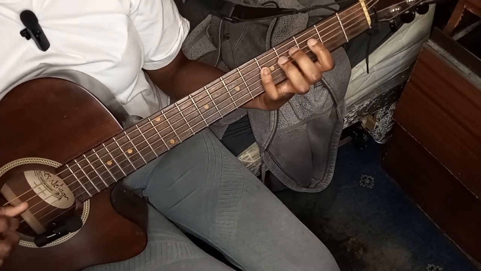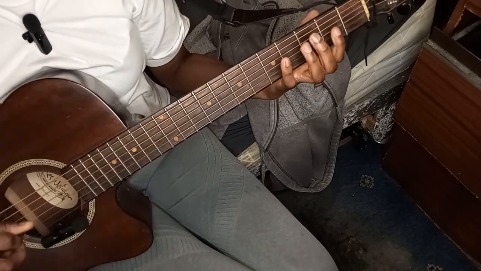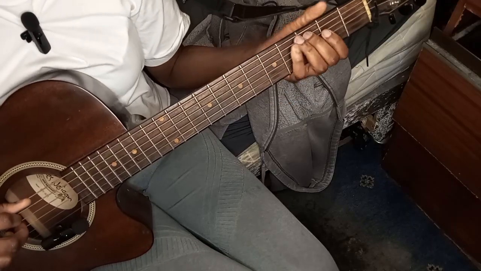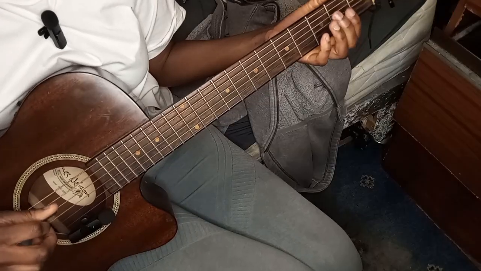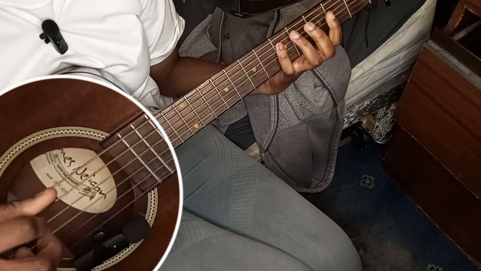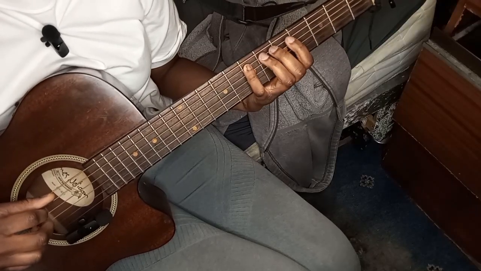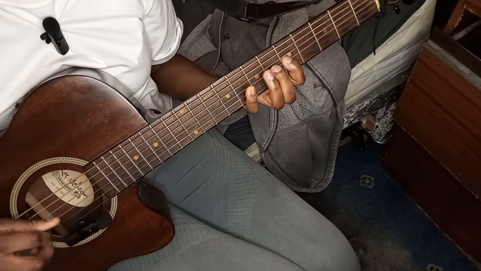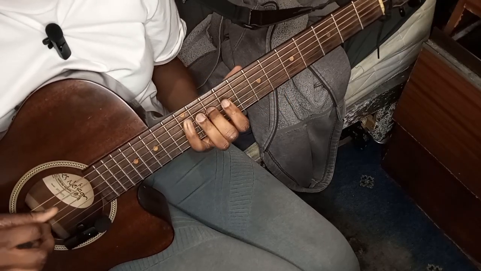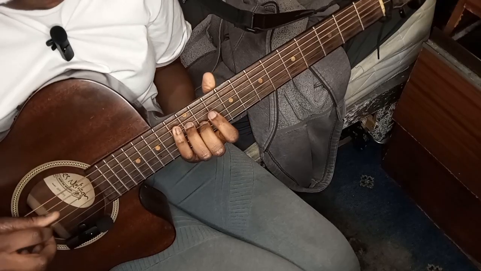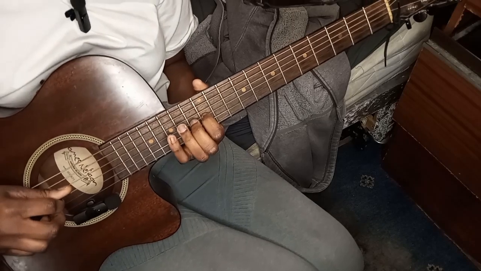Now if you don't want to play the G here, you can play it on the open chord. You can play like this, the open chord. And then descendingly.